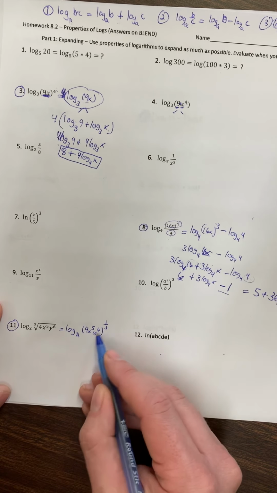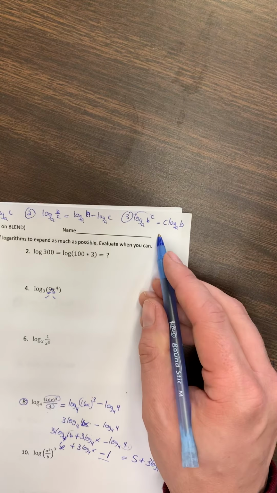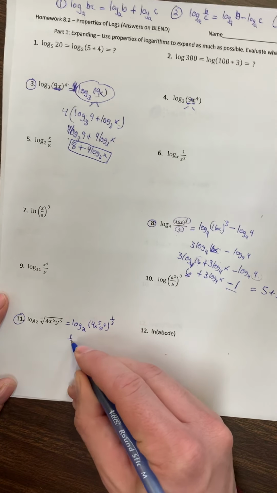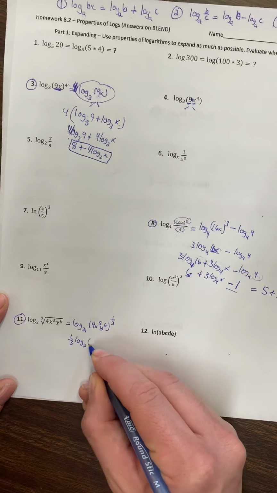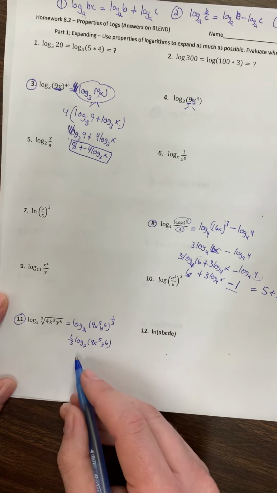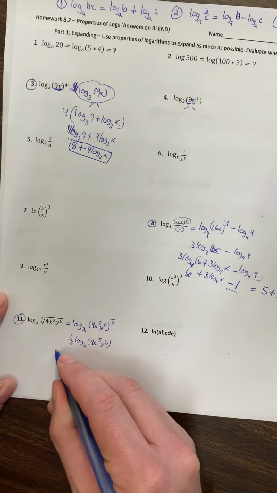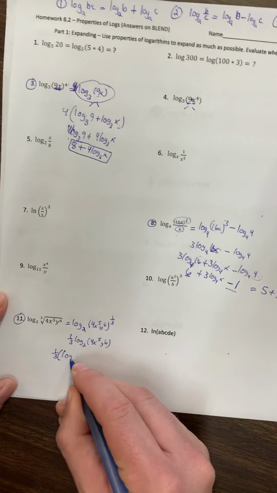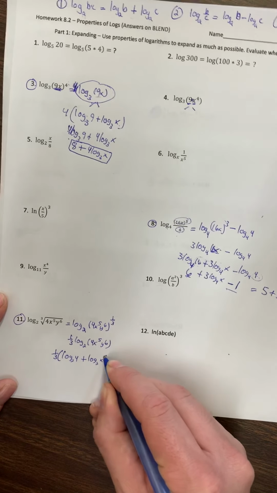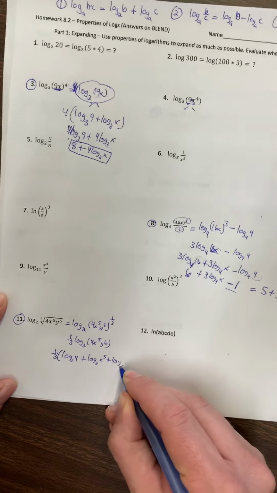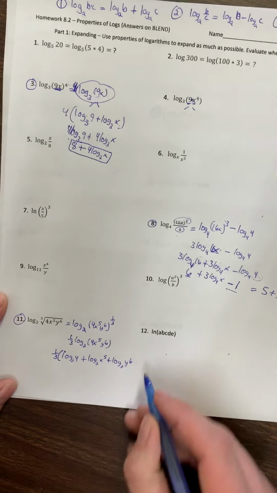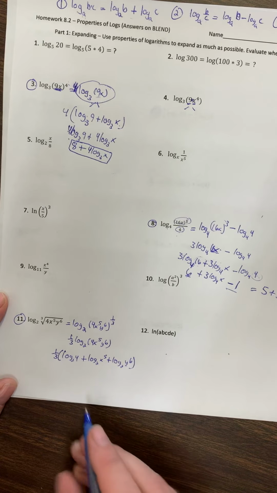And now that we have it as a power, we can use our property of logs number 3 that says that if you have something to a power, that can move out front. So this is 1/3 log base 2 of 4x to the 5th, y to the 6th. I'm going to split this up, and I'm going to say it's 1/3 times log base 2 of 4 plus log base 2 of x to the 5th plus log base 2 of y to the 6th, because these were all multiplying together. So I'm going to split them up into an addition of separate logs.